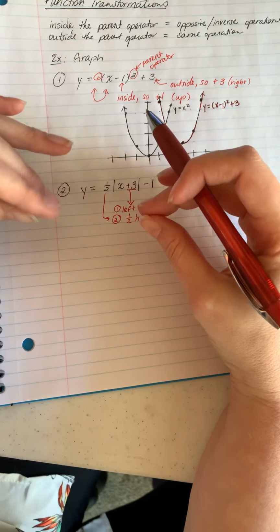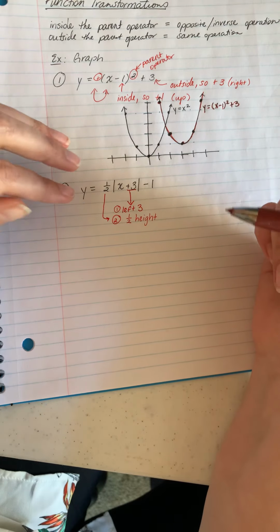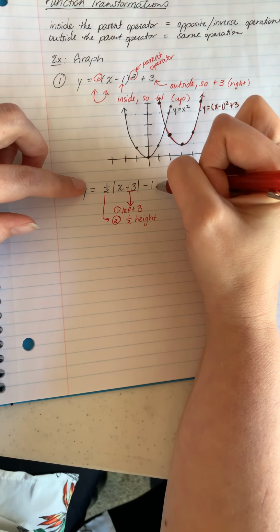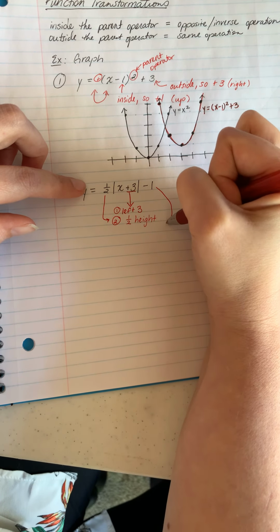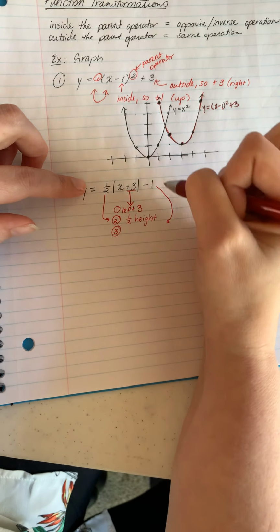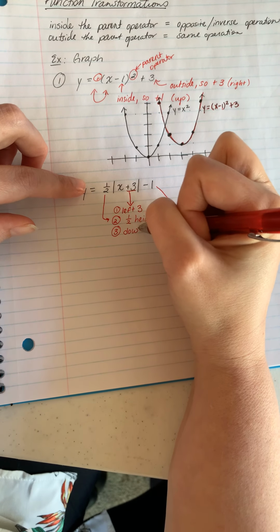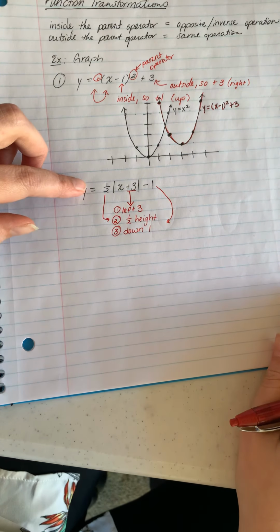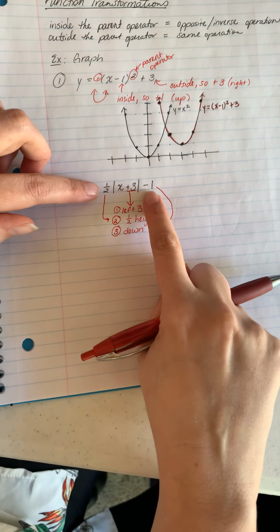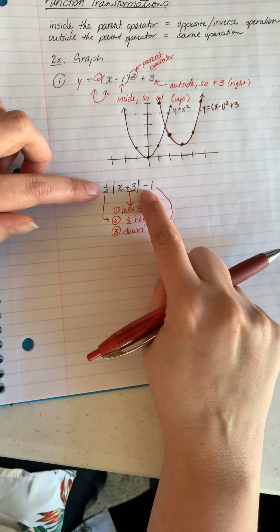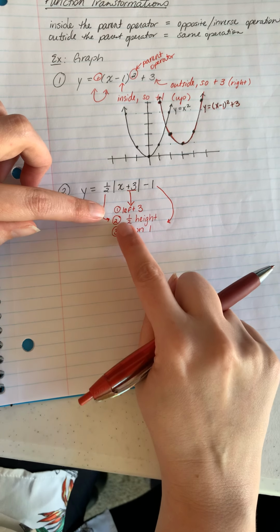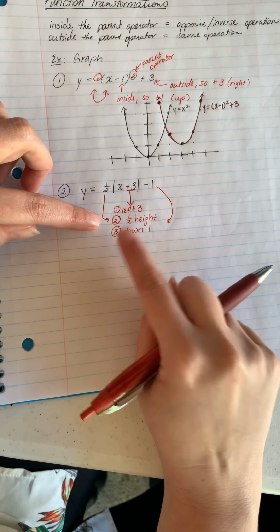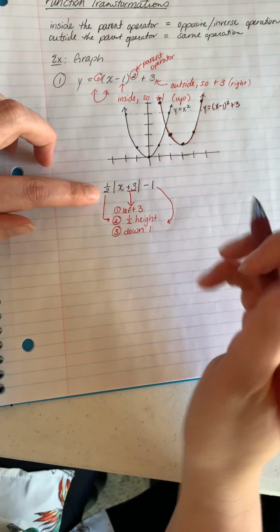So multiply means multiply by half. And then step 3, I'm going to go down 1. So the outside stuff is easy. It's just half it and then move it down 1. But the order does matter for these two because they're both outside moves.